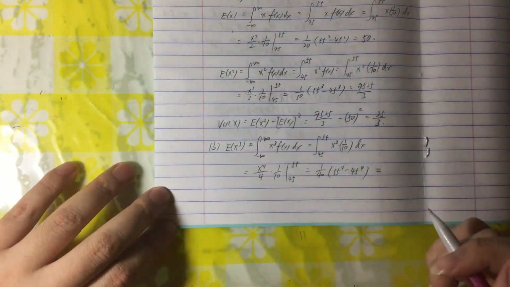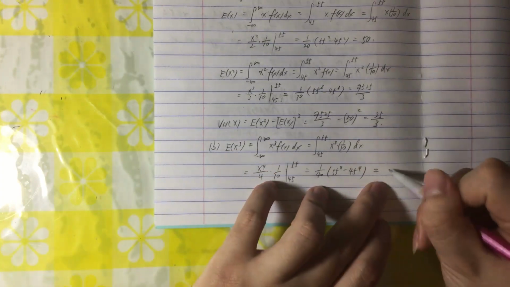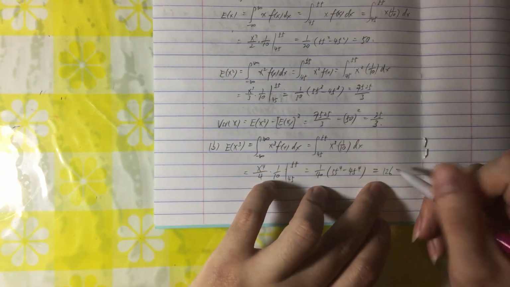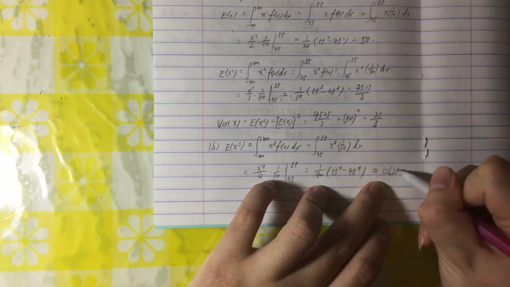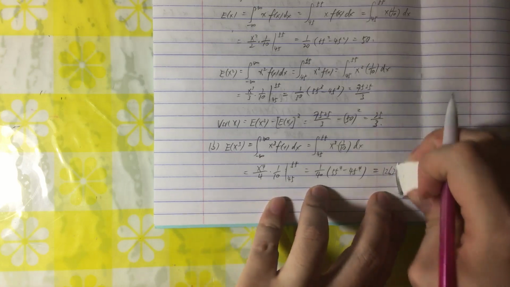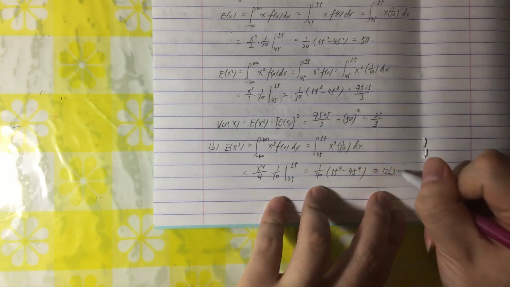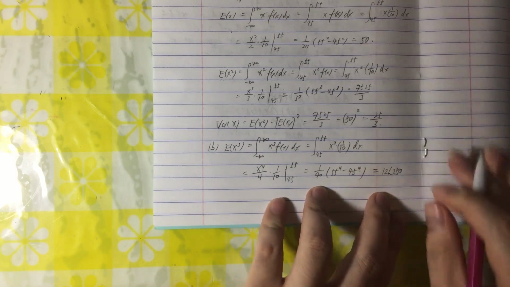And again, I use my calculator here. I get 126,250. That's the expected value of x cubed.